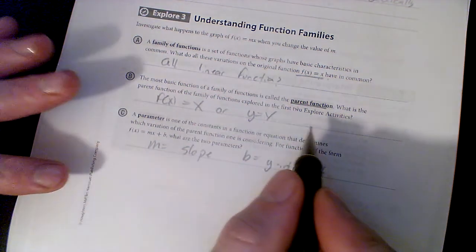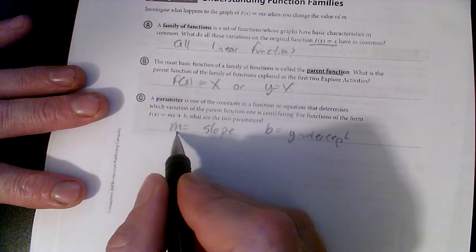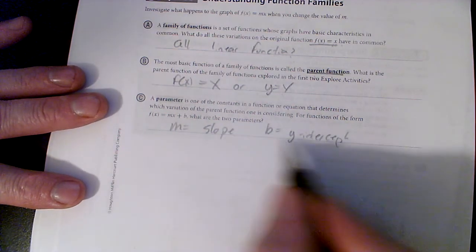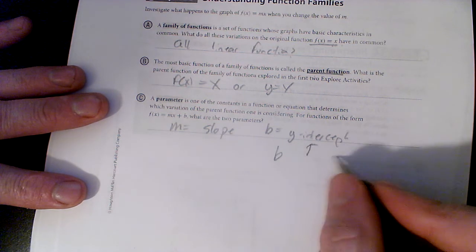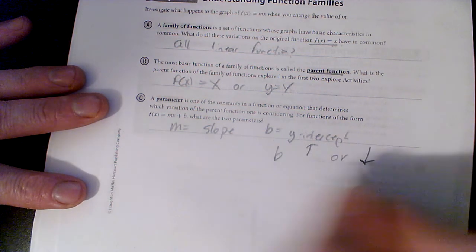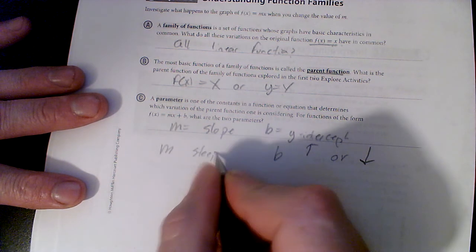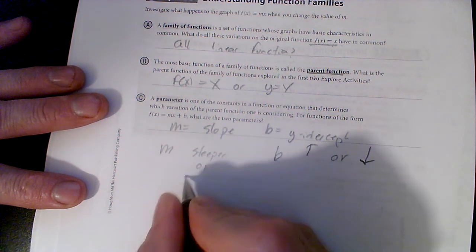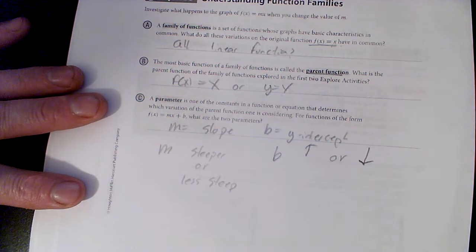That means nothing's been added to it. And then the parameters we talked about that change things, right? M is slope, b is y-intercept. B moves me up or down. M makes me steeper or less steep. That's what they do.